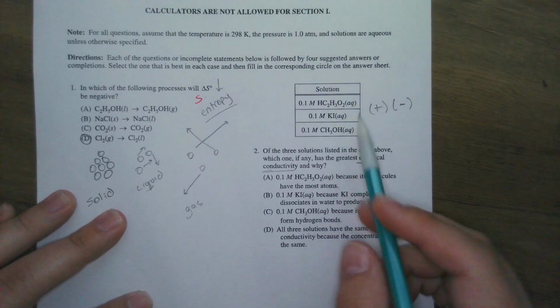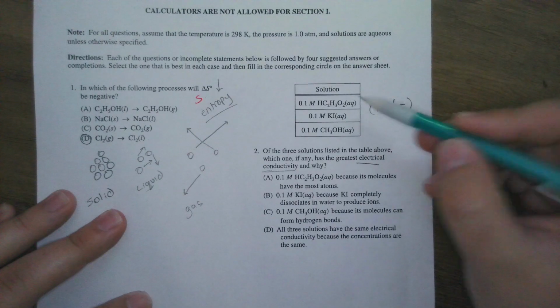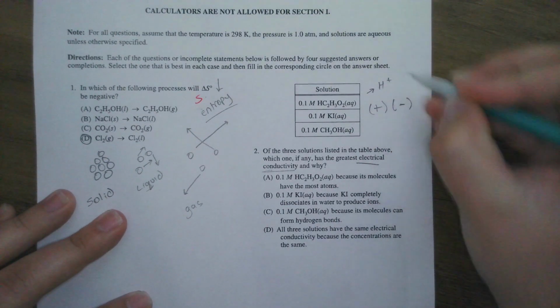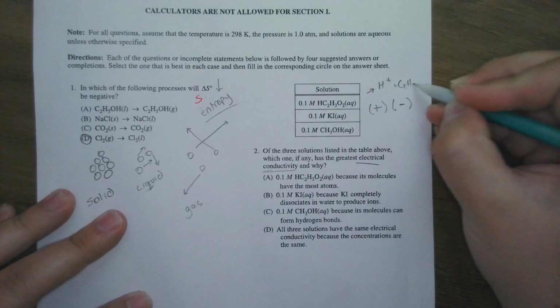First of all, I can look at the type of bonding. The first one is an acid, so this will split into some H plus and some C2H3O2 minus.